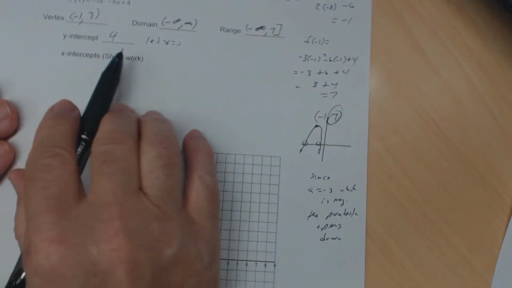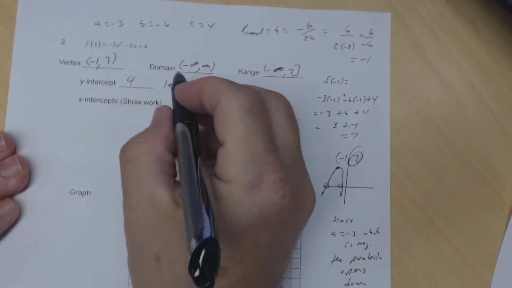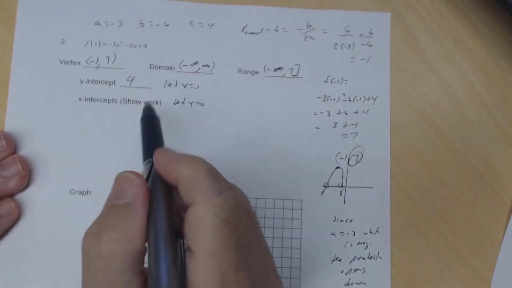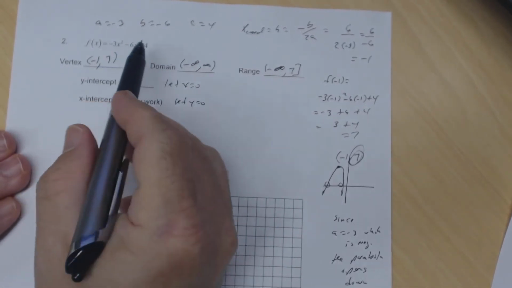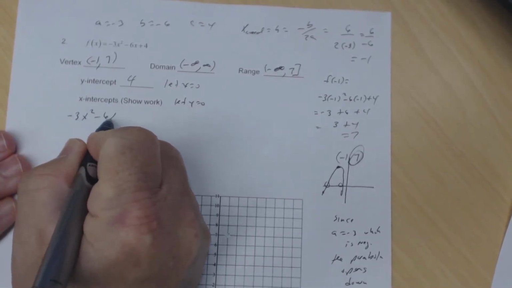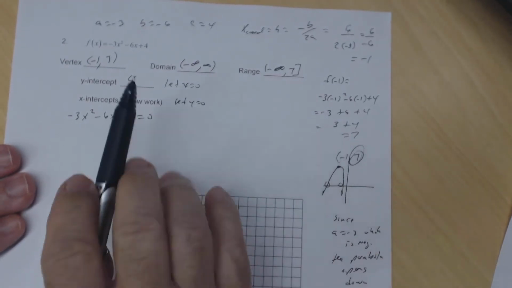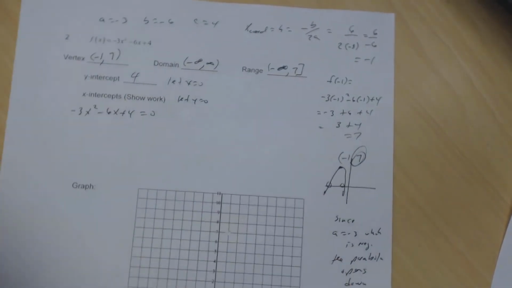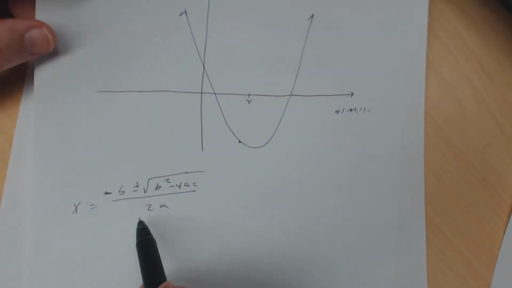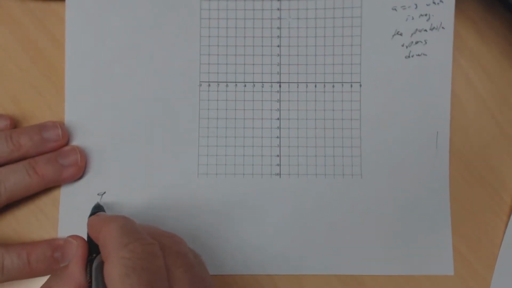Okay, now let's find the x-intercepts. To find the x-intercepts, you're going to let y equal 0, so that's f of x. When I let y equal 0, I get this equation right here, the right-hand side, -3x squared minus 6x plus 4, and I've got to set that equal to 0. And then we just use the quadratic formula. So remember, the quadratic formula is this.